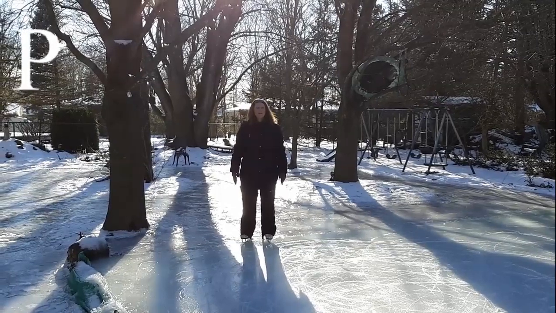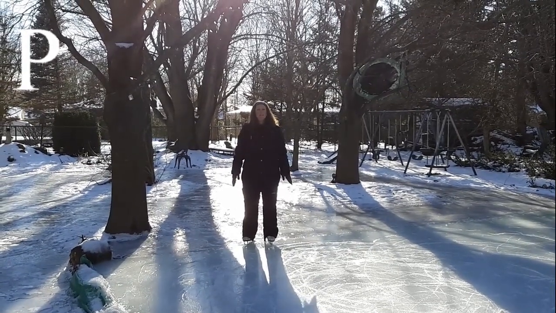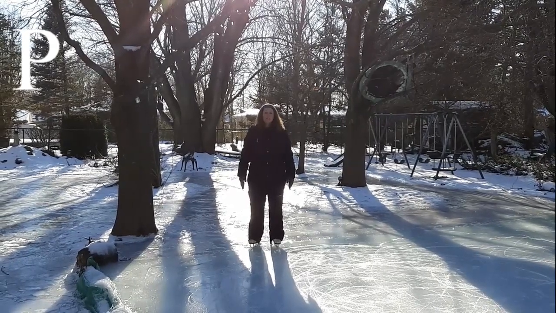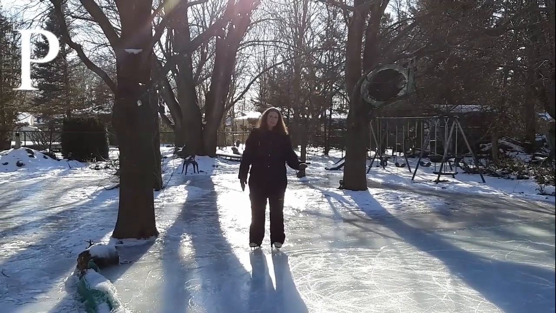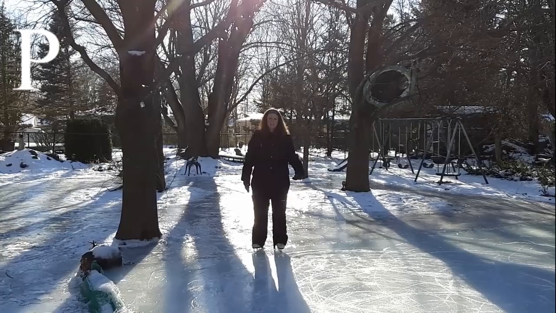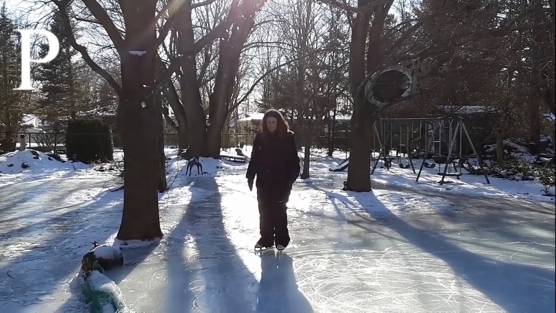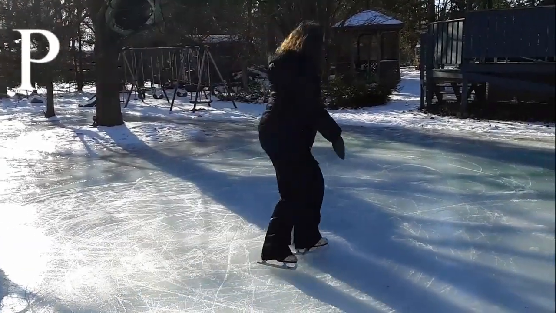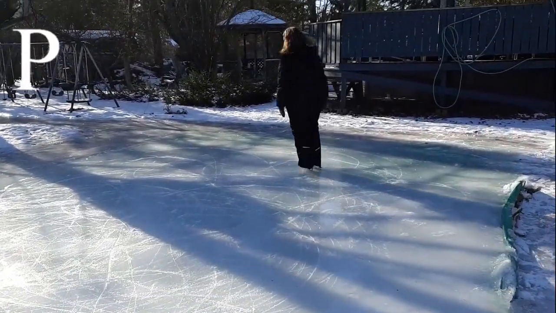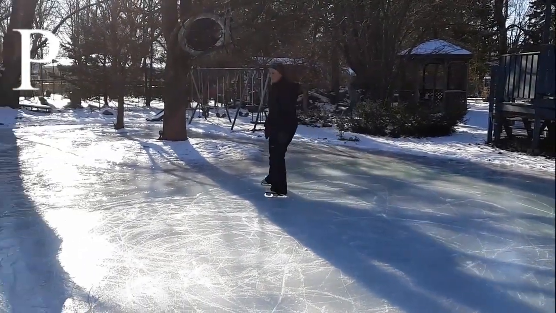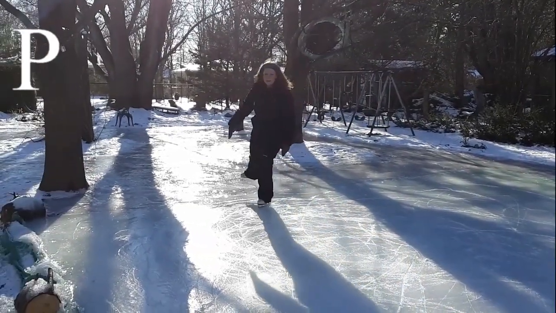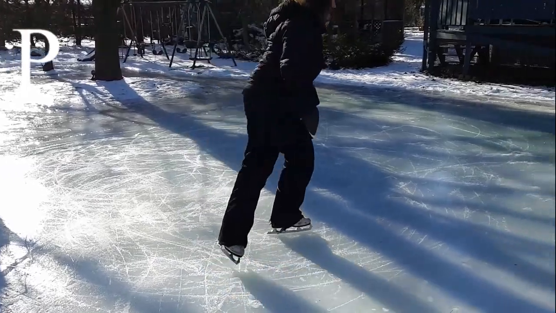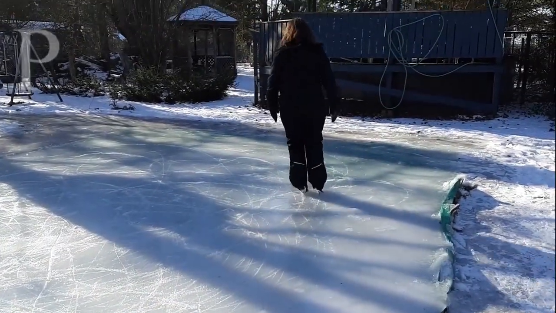So for the letter P, this can stand for progressive. Progressive is one of the first little steps you learn in the Dutch waltz, which was mentioned earlier. So stretch, stretch under, stretch. Okay? And our foot turns out first, then we tuck our foot under, and then we stretch out again. Q.